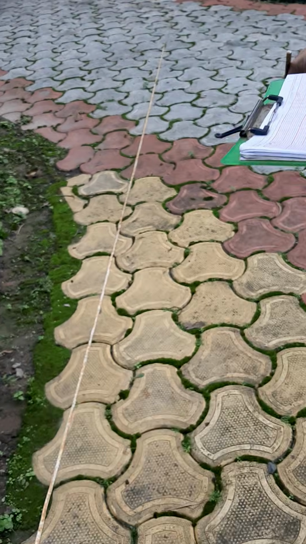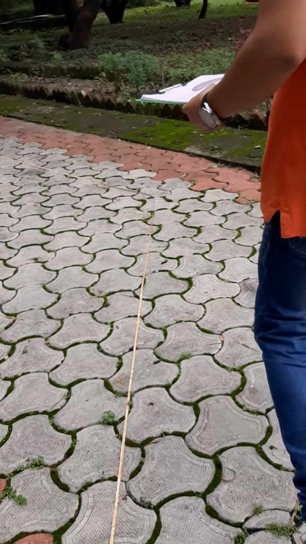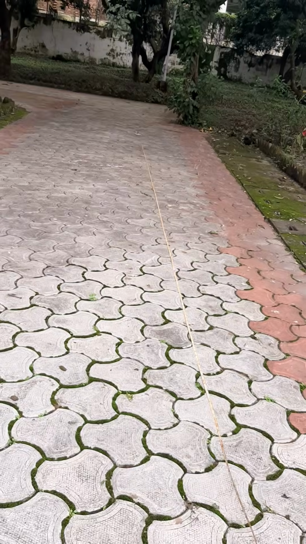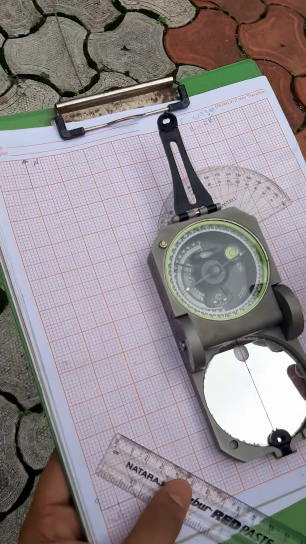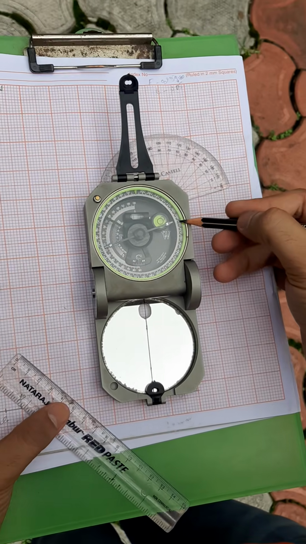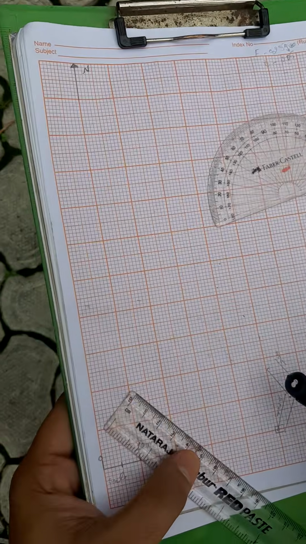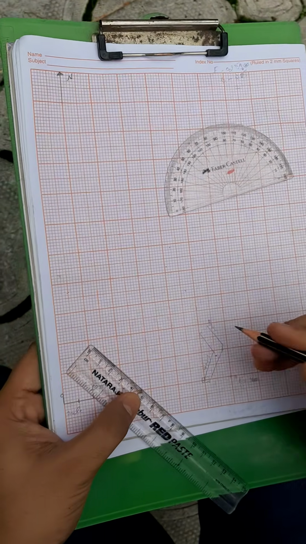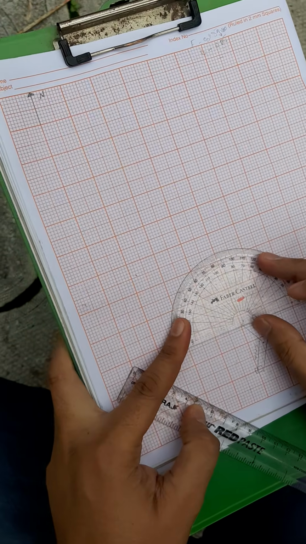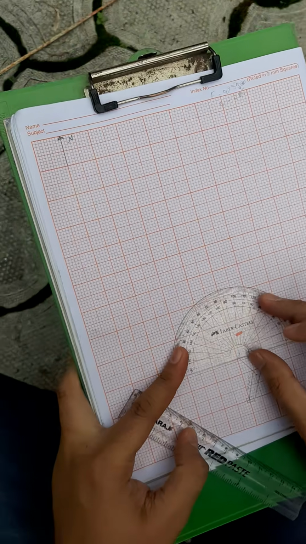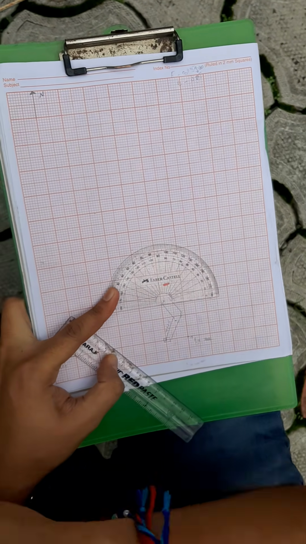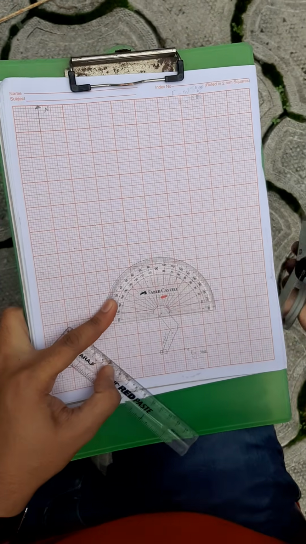As you can see, this is the tape and again it is diverting towards this direction. So from here again we have to take the forward bearing. As you can see in the Brunton compass, the forward bearing is 285. So from this point we have to draw 285. Again, this is over 360 degrees, so we have to draw 285.